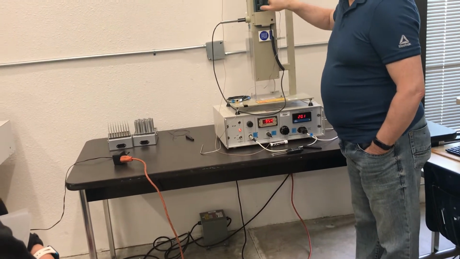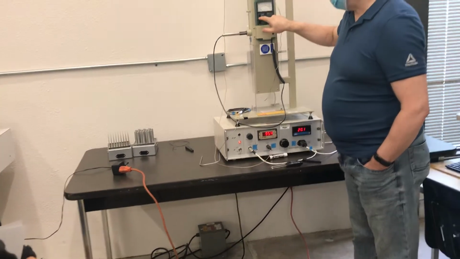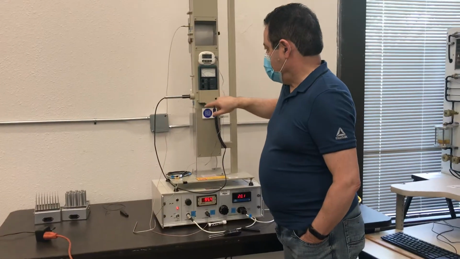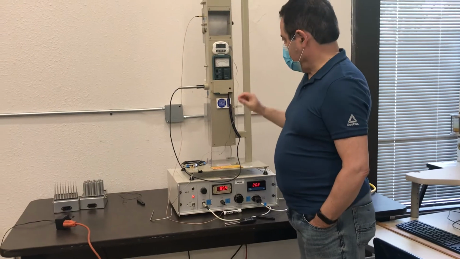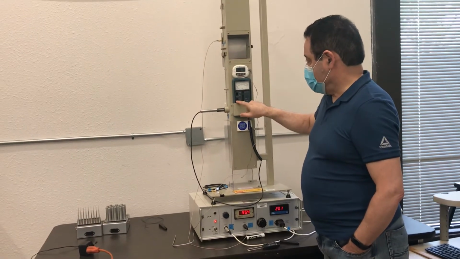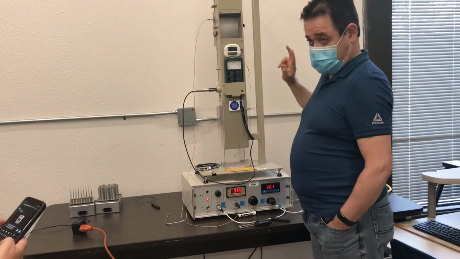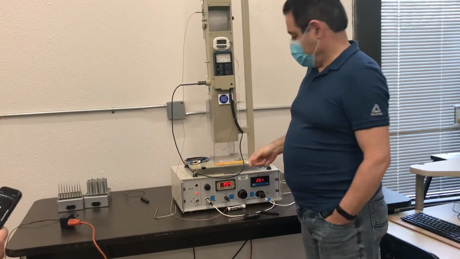You go like this, you see it's kind of zeroed, right? It's right at the 0. You come back here, and if you hit it like this and it moves, then you have to zero it using this knob, okay? But I already did it earlier.